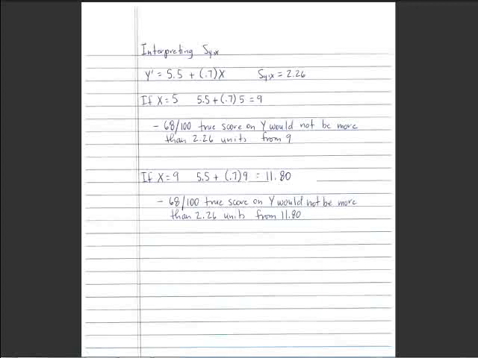Again, remember we're saying 68 times out of 100 because we are interpreting an sy.x as a standard deviation. If we go one standard deviation above and one standard deviation below, which means one standard error above or one standard error below the mean, we would be accounting for 68% of the people.